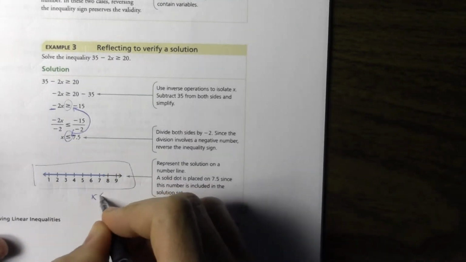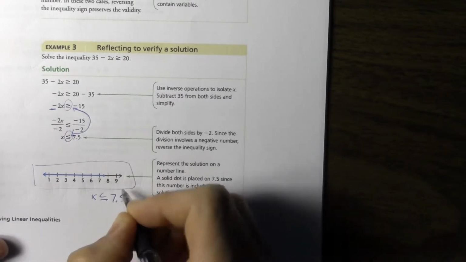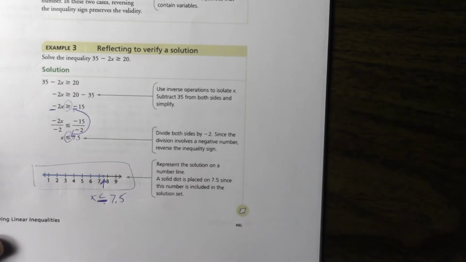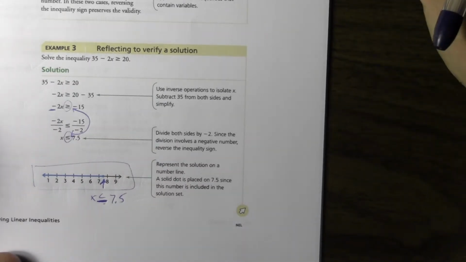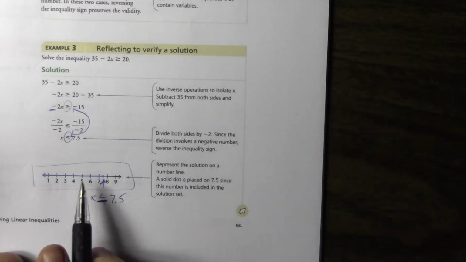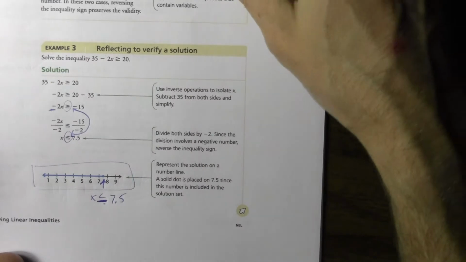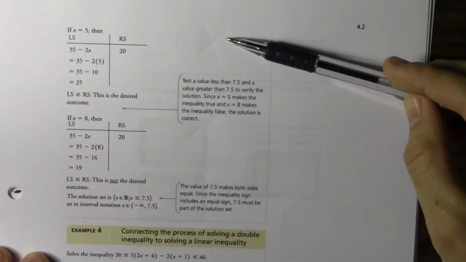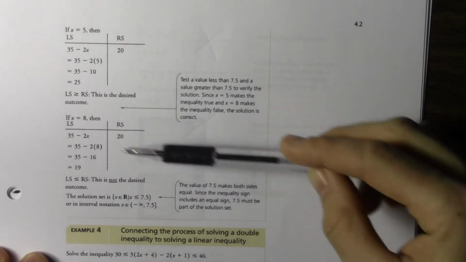Here's the number line that represents x is less than or equal to 7.5. Notice the solid dot now because of the equal sign here. Will we need to draw a number line? Yes. Do you have a problem understanding this? No? Okay. So here's just a check. We're just checking, and of course we realize that by flipping the inequality we get the right answer.